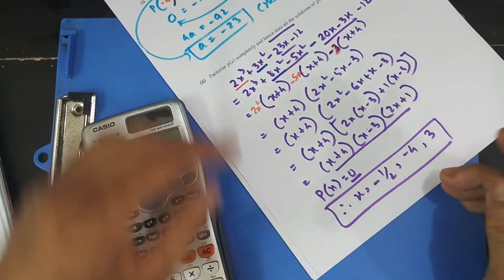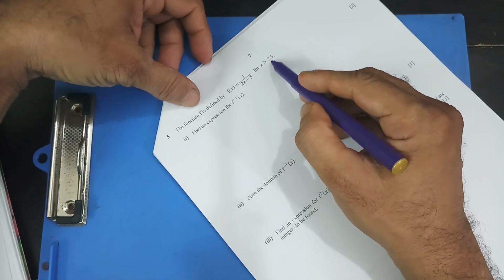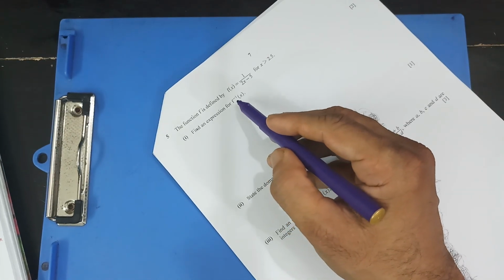So that's my final answer. Okay. Now question number 5. We have a function f defined by this, x is greater than 2.5. And find the expression of inverse function.